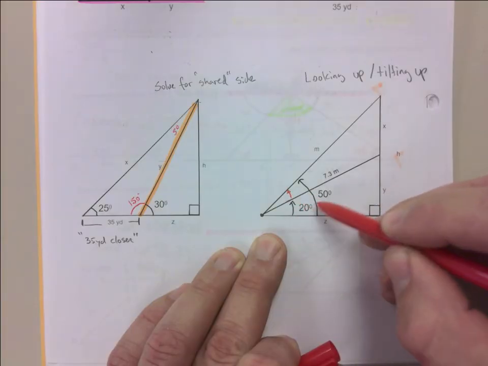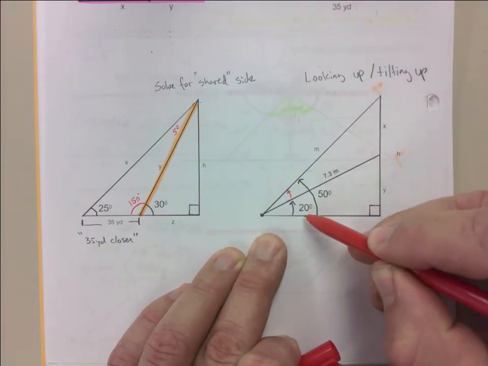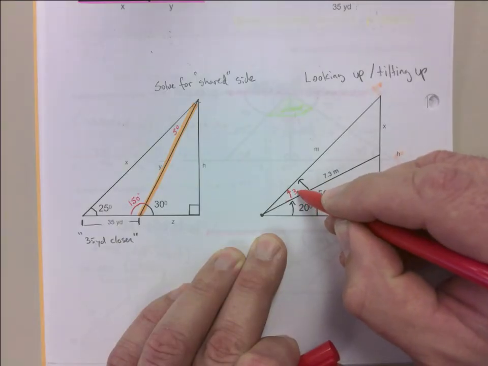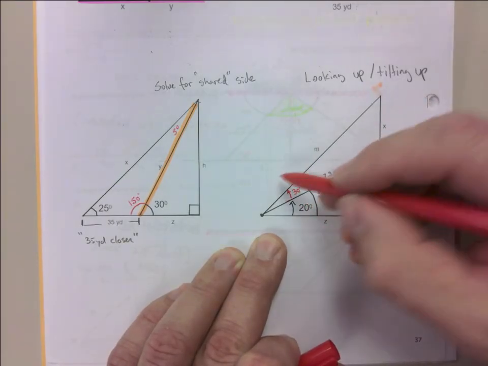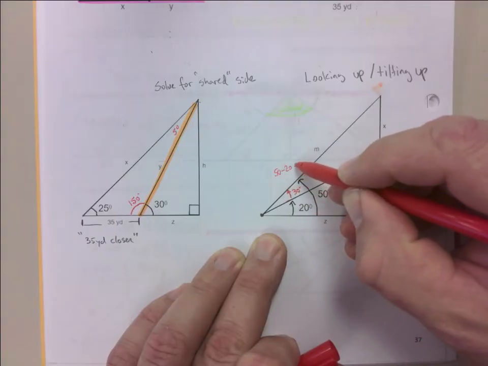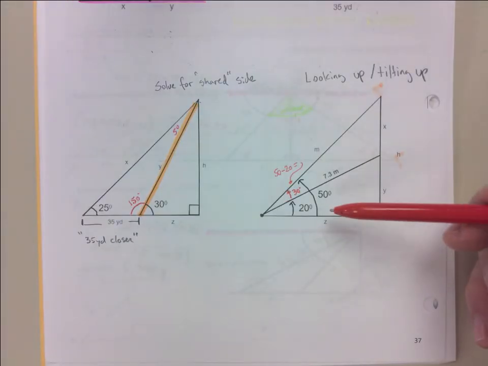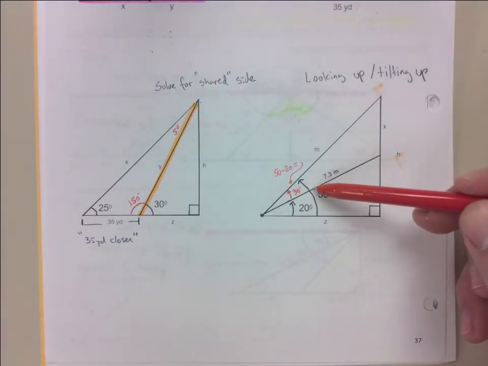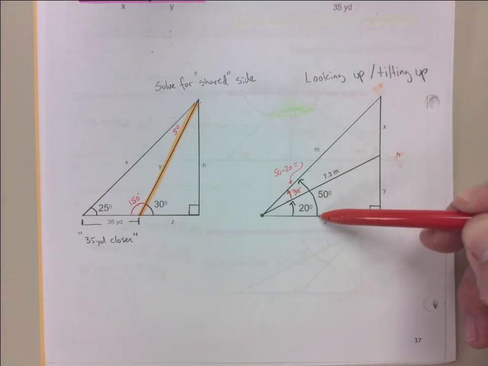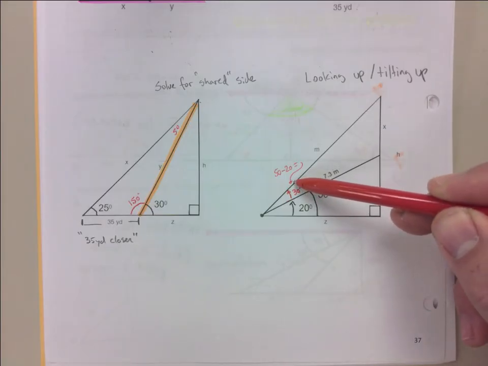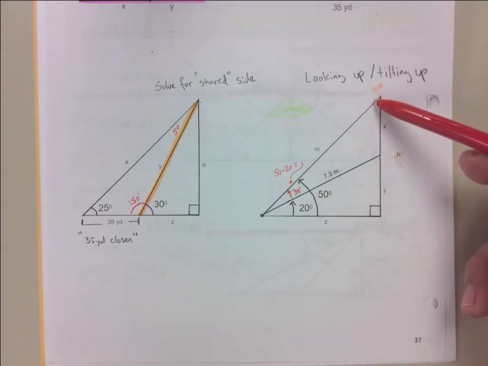So from these two pieces, you should be able to make up this piece right here. From here to there, you just go 50 minus 20, right? You get the 30 here. So you just go 50 minus 20 to get that angle right there. So you have to be careful not to mix them up, not to think, oh, this is 50 here. It's 50 from the bottom all the way to the top, to this line looking up, right?